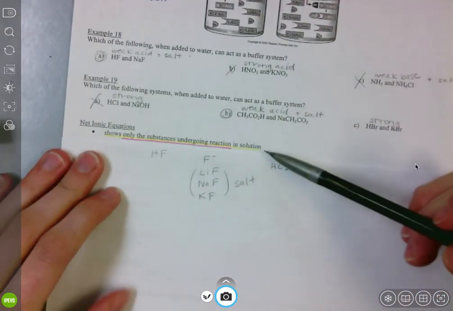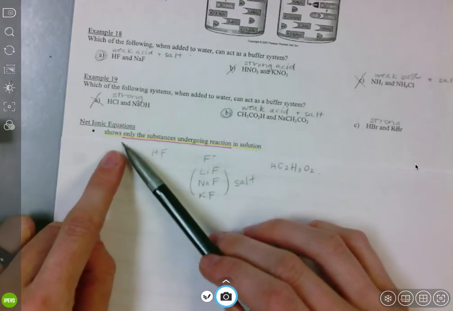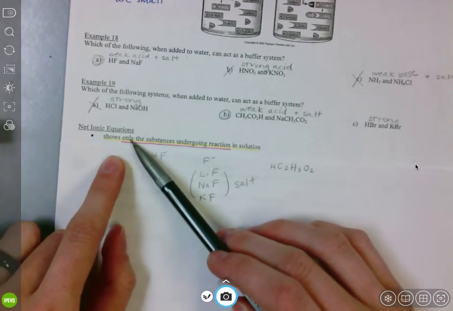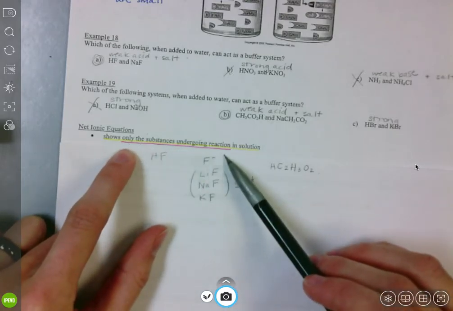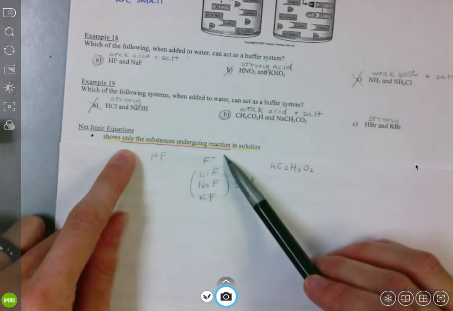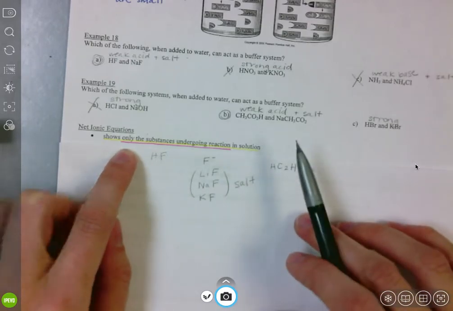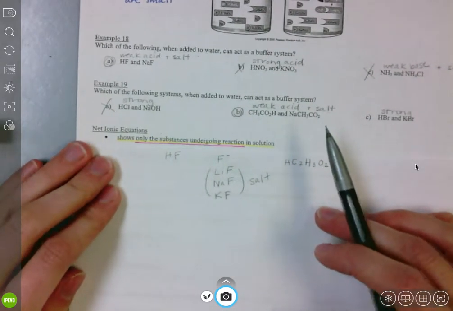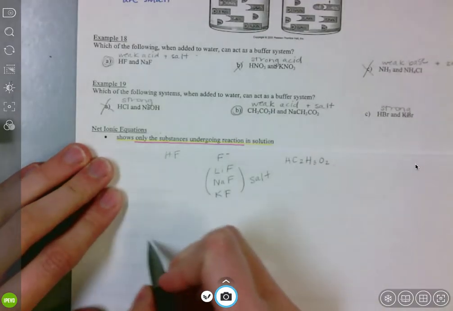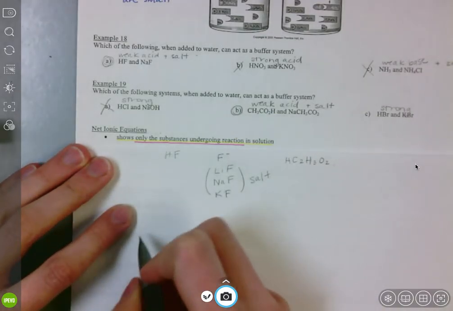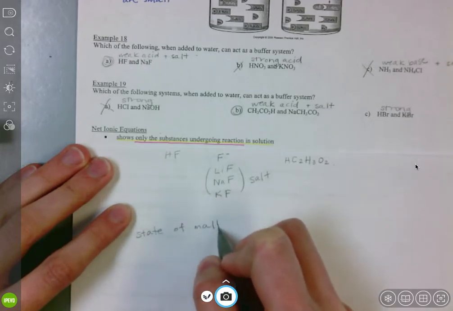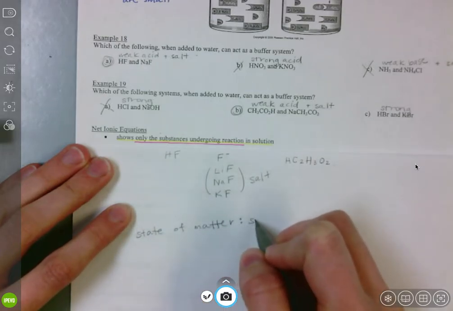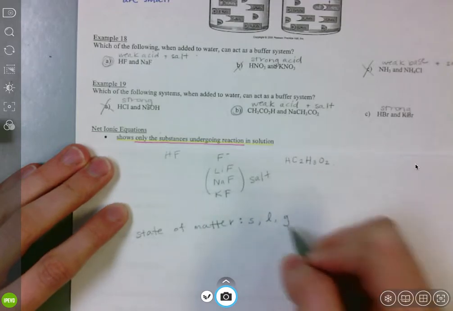Okay, net ionic equations is the last thing we need to talk about. With net ionic equations, we're going to be showing the equation that involves only the substances undergoing a reaction in solution. How we know that a reaction occurred on paper is if we see a state of matter of a solid, liquid, or gas.